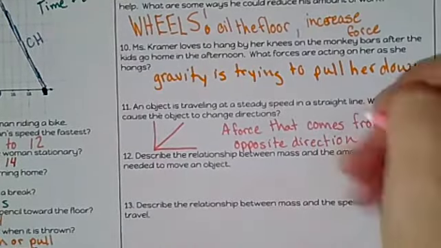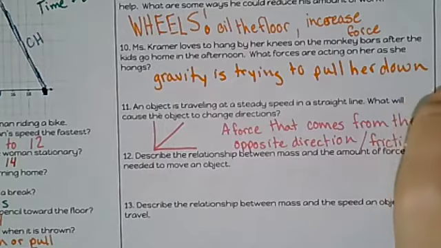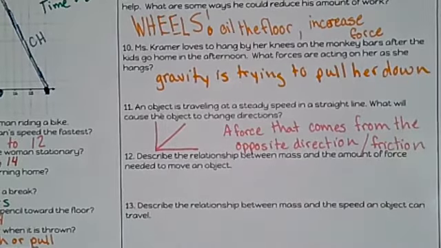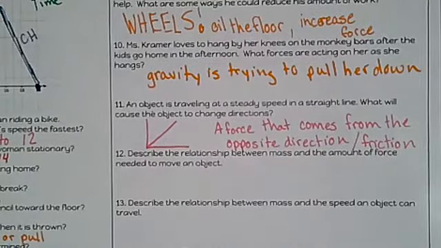Or another thing that would work would be friction, right? If you put something on the ground to slow it down, that would work to slow down the object. Something has to get in its way.